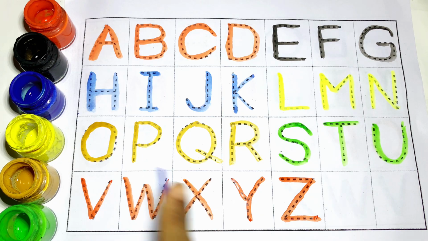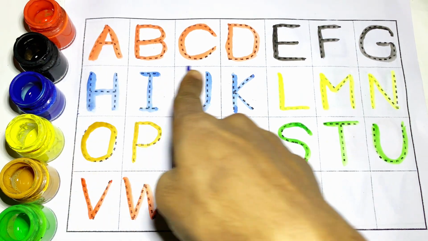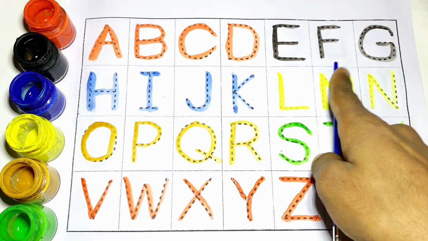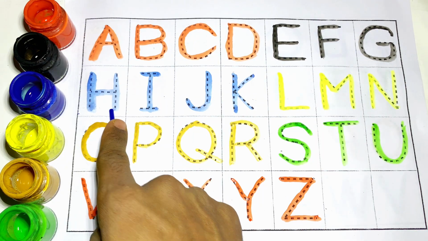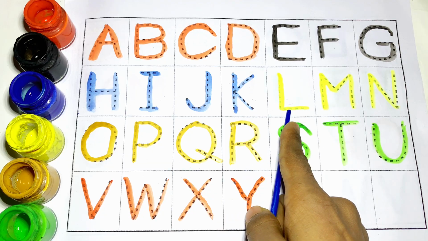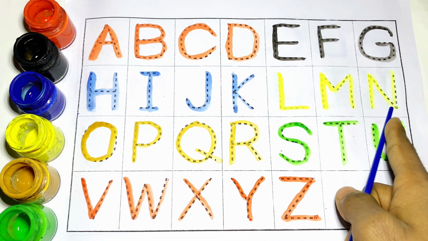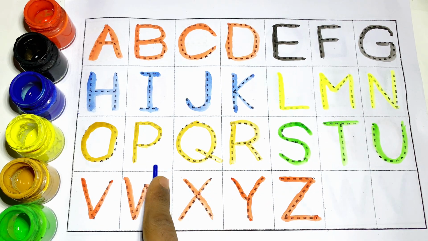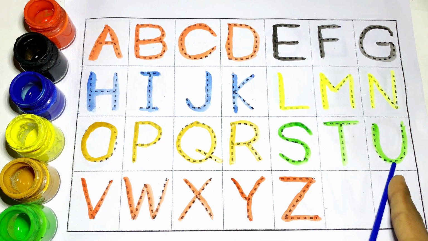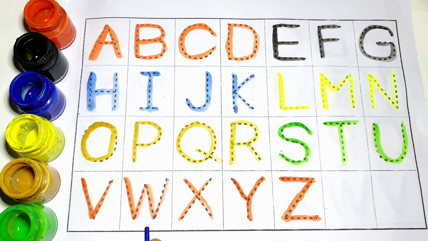Kids, today you draw A, B, C, D, E, F, G, H, I, J, K, L, M, N, O, P, Q, R, S, T, U, V, W, X, Y and Z.